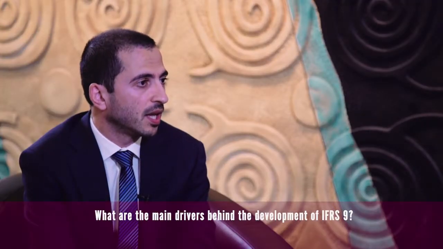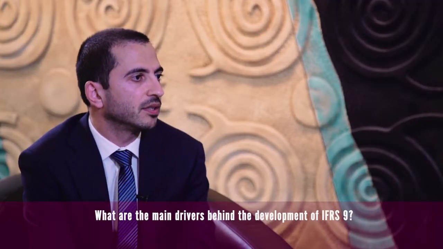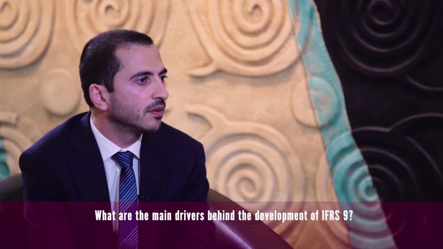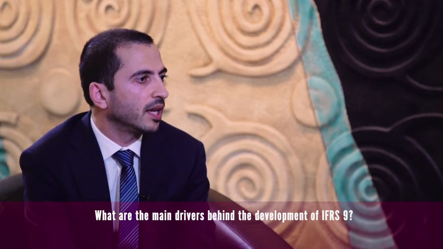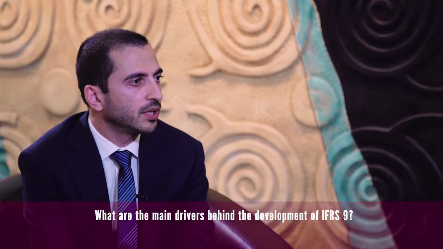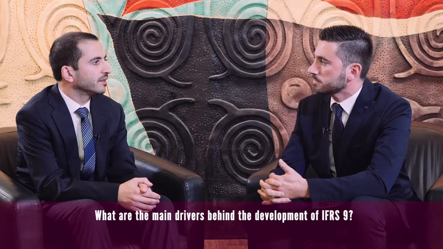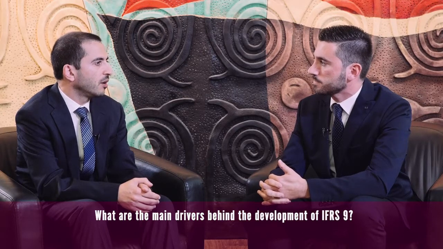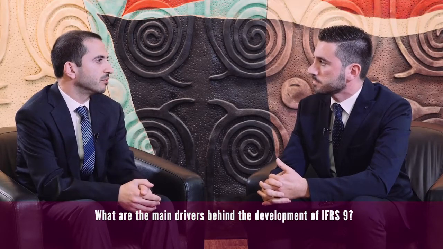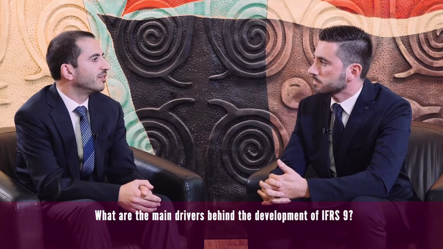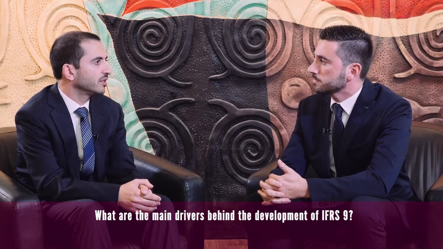Another criticism of IAS 39 was that when it comes to impairment, there was what was called an incurred loss model. In other words, provisions wouldn't be recognized until there is evidence that a loss has been incurred, whereas in reality, when one prices instruments, that price implicitly reflects expectations of losses incurring.